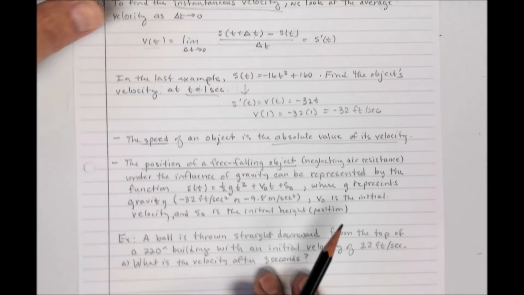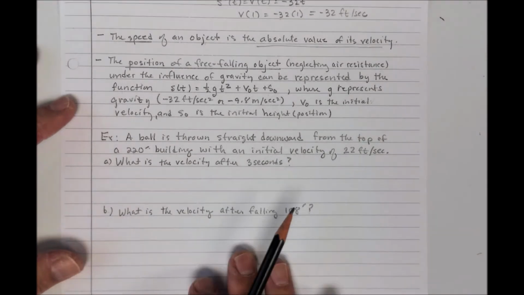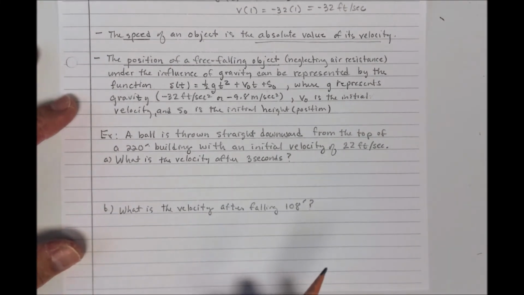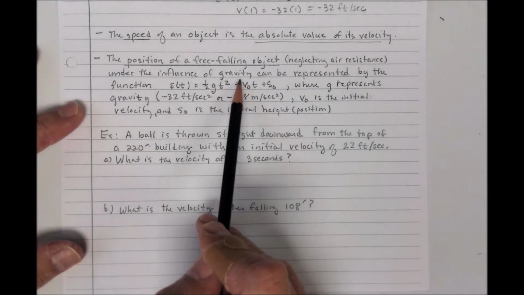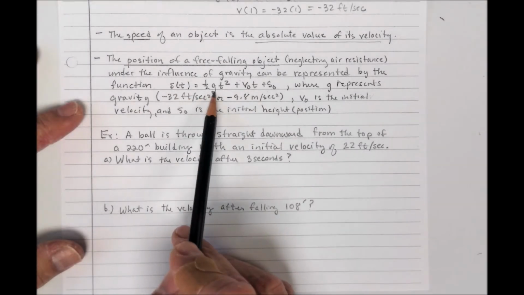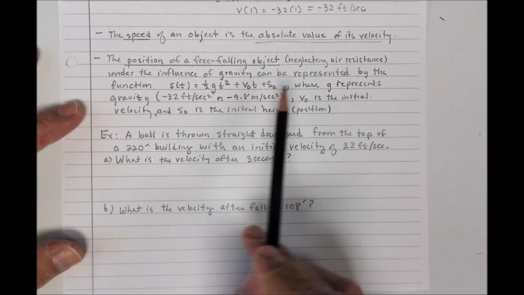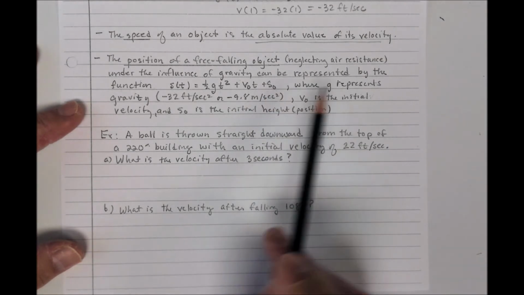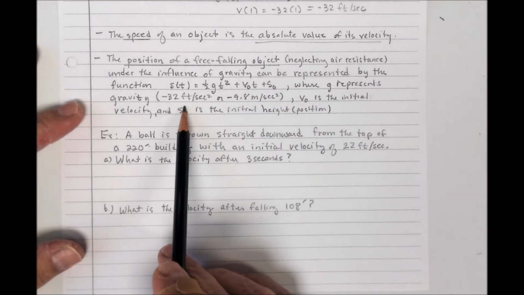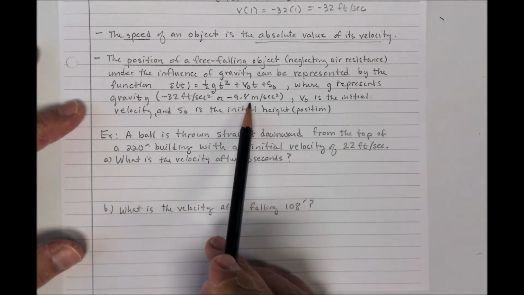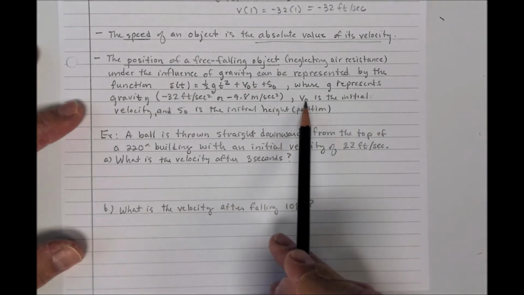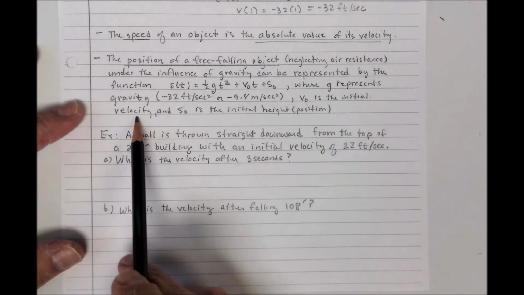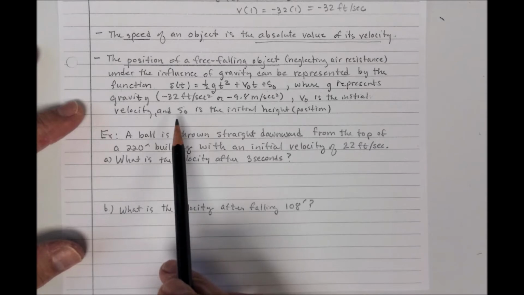And this one you definitely should remember, if not from pre-calculus, perhaps from your physics class. It is the position of a free-falling object that neglects air resistance. Under the influence of gravity, our function s of t is equal to 1/2 g t squared plus v sub 0 t plus s sub 0, where g is gravity, either negative 32 feet per second squared or negative 9.8 meters per second squared. V sub 0 is the initial velocity. The subscript 0 means when t is 0. So if you just drop an object, the initial velocity would be 0.